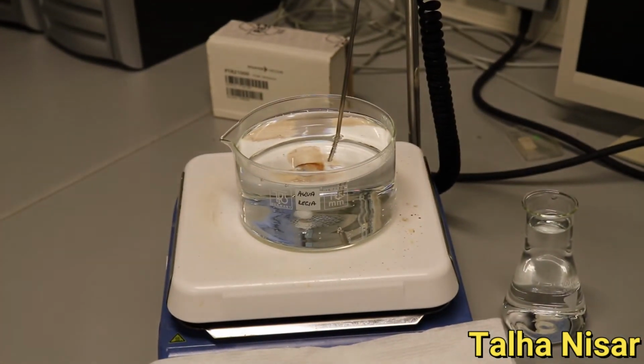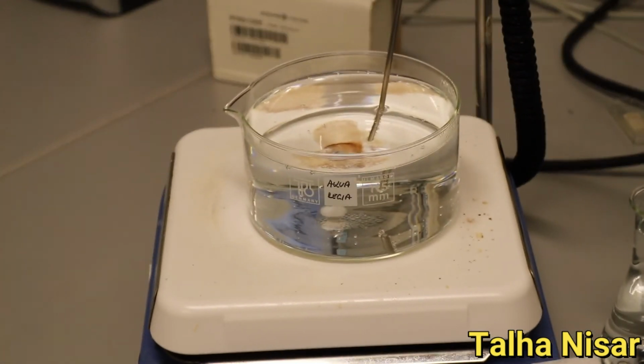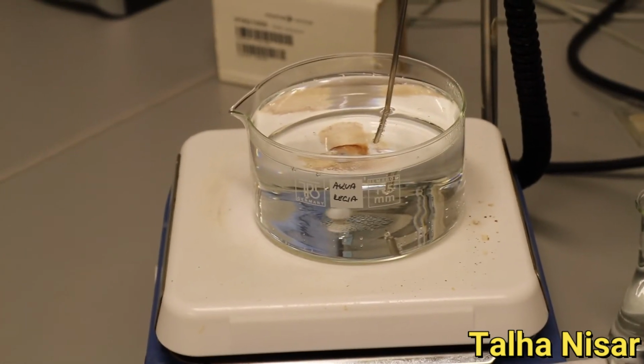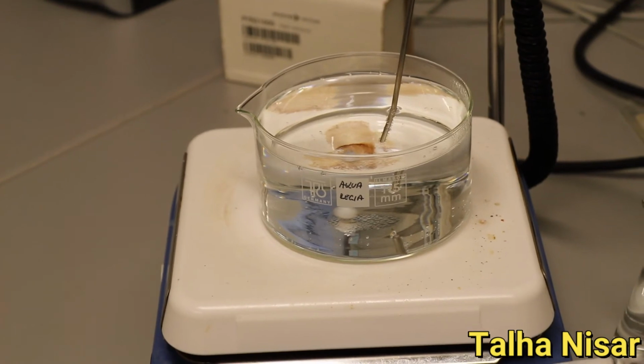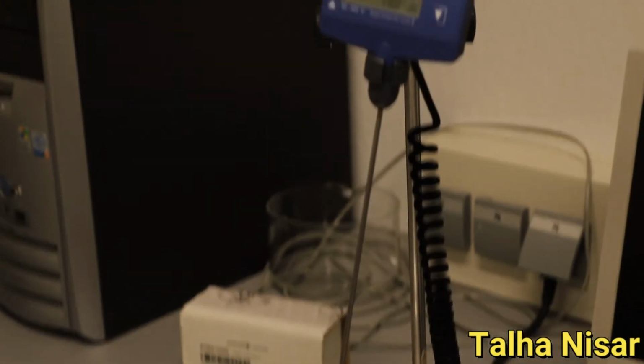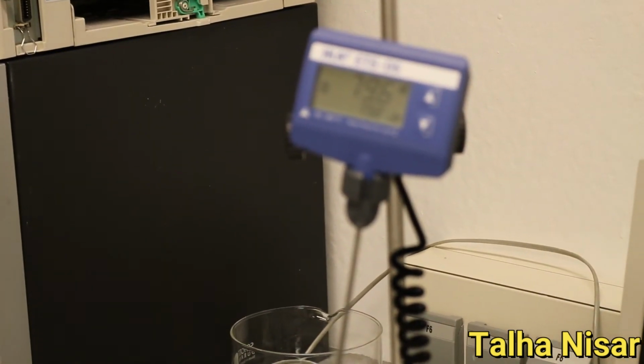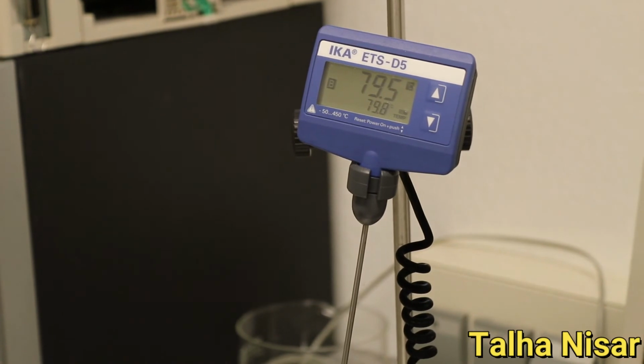Now we talk about the other physical quantity, which is the temperature. You can see here we have two sets of water. This one is at 80 degrees. I have heated this water up to 80 degrees. You can see the temperature there. This is on the hot plate, and it is now at 79.6 degrees centigrade.